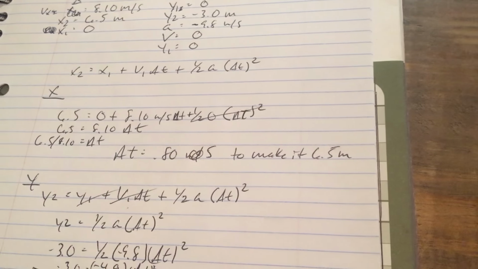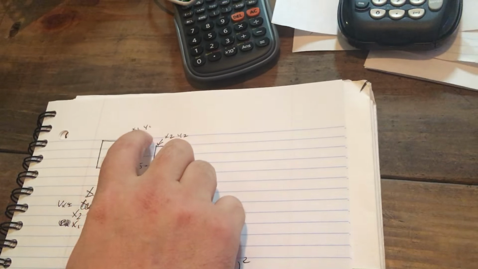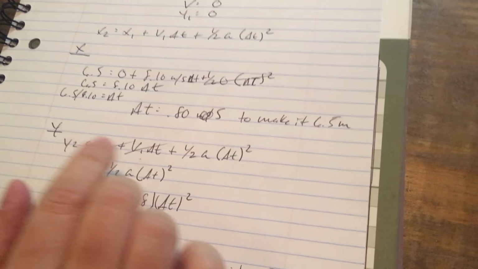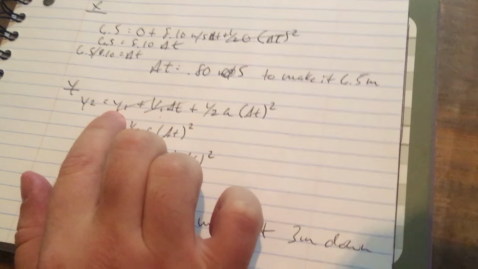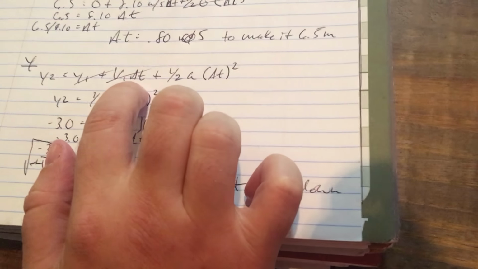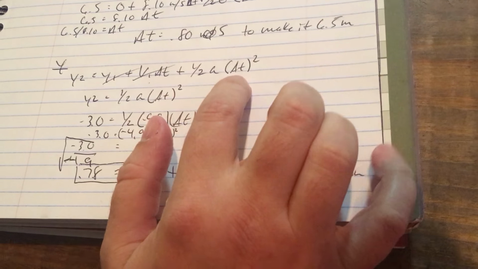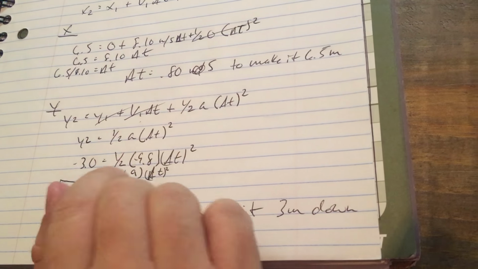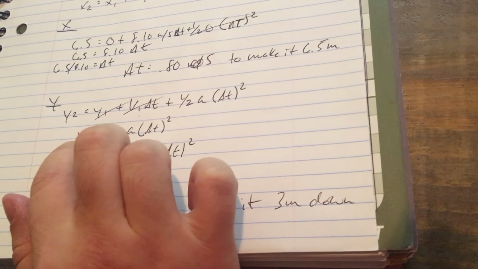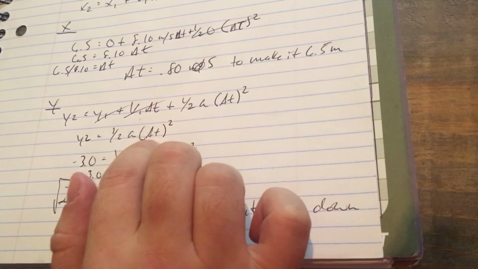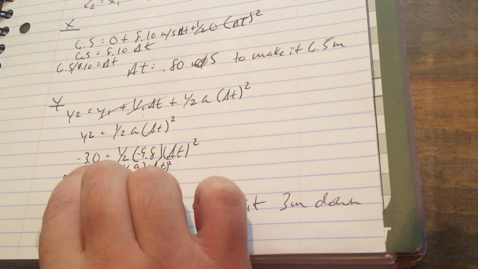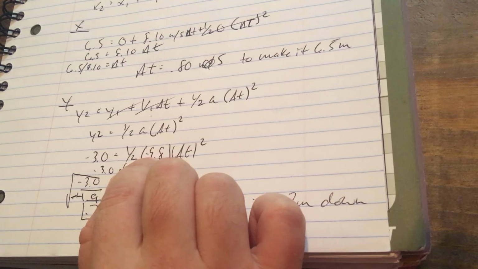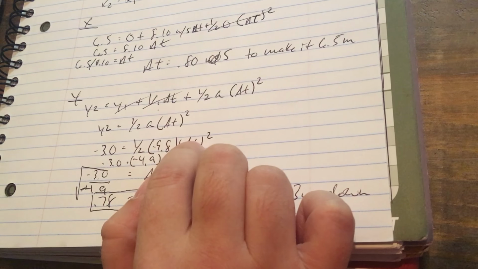Now, how long do we need to make sure that we can cover this distance right here? Once again, we use our normal kinematics equation right here, only we're not x's now, we're y's. So y2 equals y1 plus velocity times delta t plus 1/2 acceleration delta t squared. So y1, 0. Velocity 1, 0. That eliminates that half of the equation. So we have y2. We have the rest of this, except for delta t. So y2, negative 3.0, equals 1/2 times negative 9.8, delta t squared. We're solving for delta t.